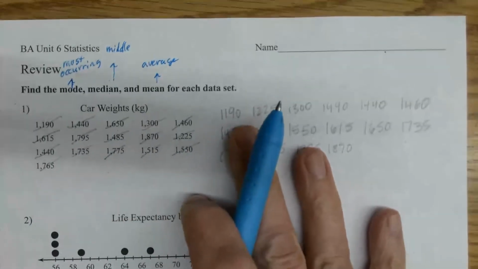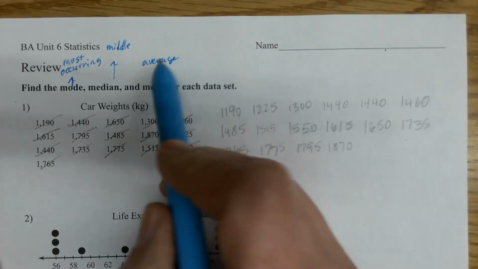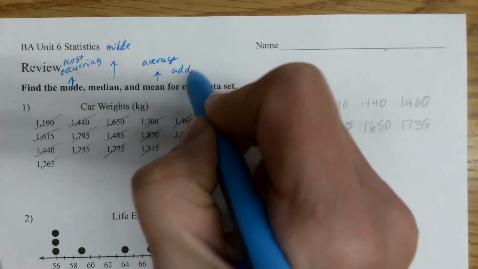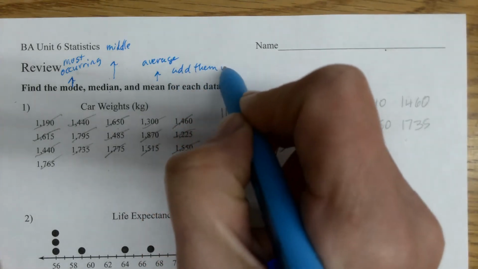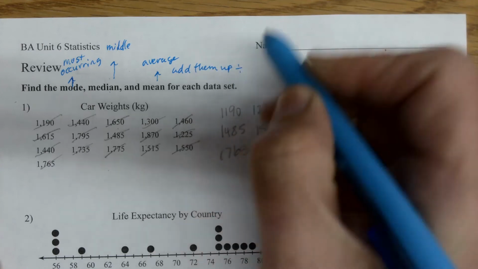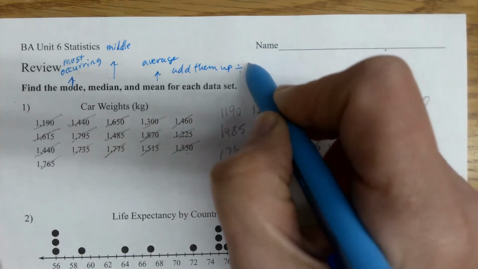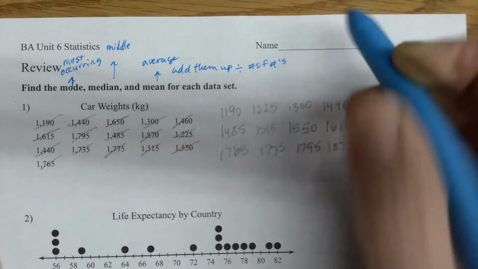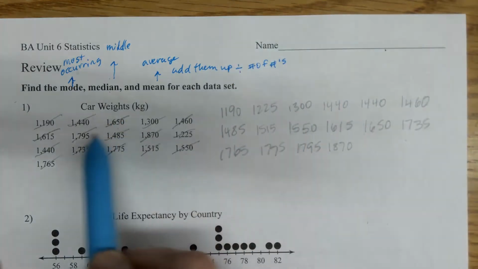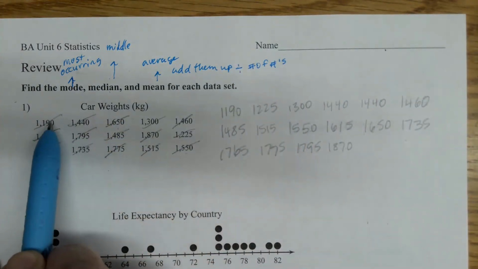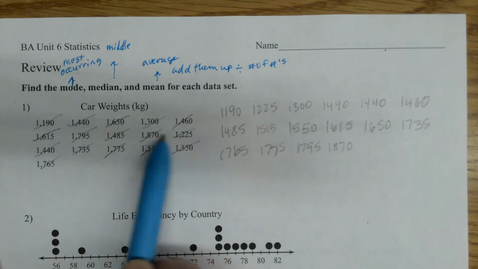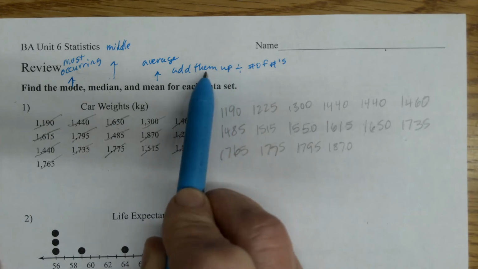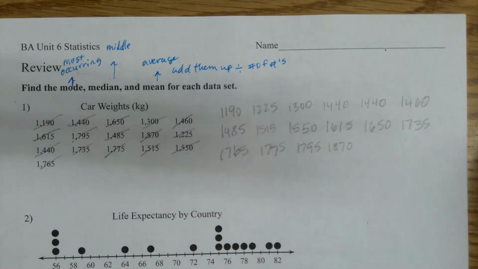Oops, I'll slide that down so you can see. The average, you have to do the most work. You add them up and then divide by the number of numbers. I hope that makes sense. So for instance, in here I have 1, 2, 3, 4, 5, 10, 15, 16 numbers. So when I find my mean, I'm going to divide by 16.